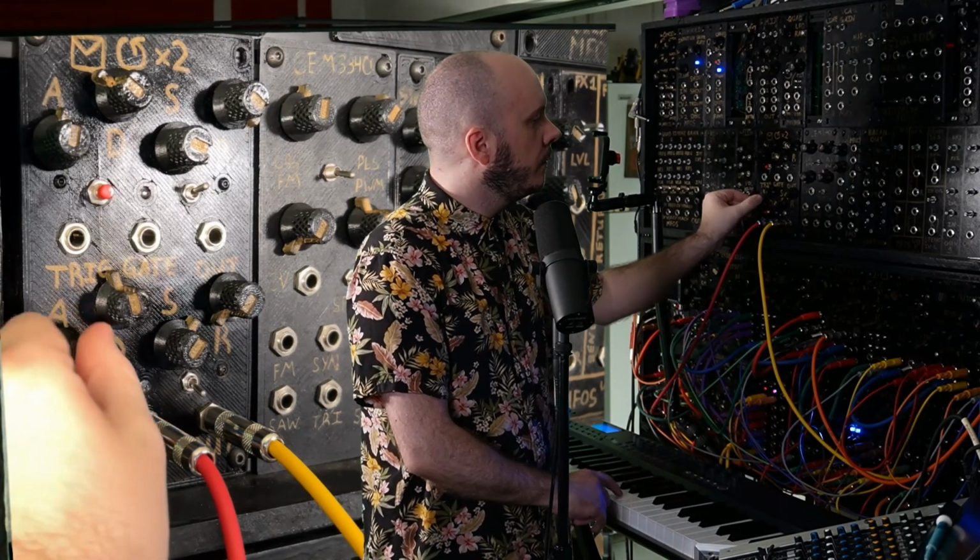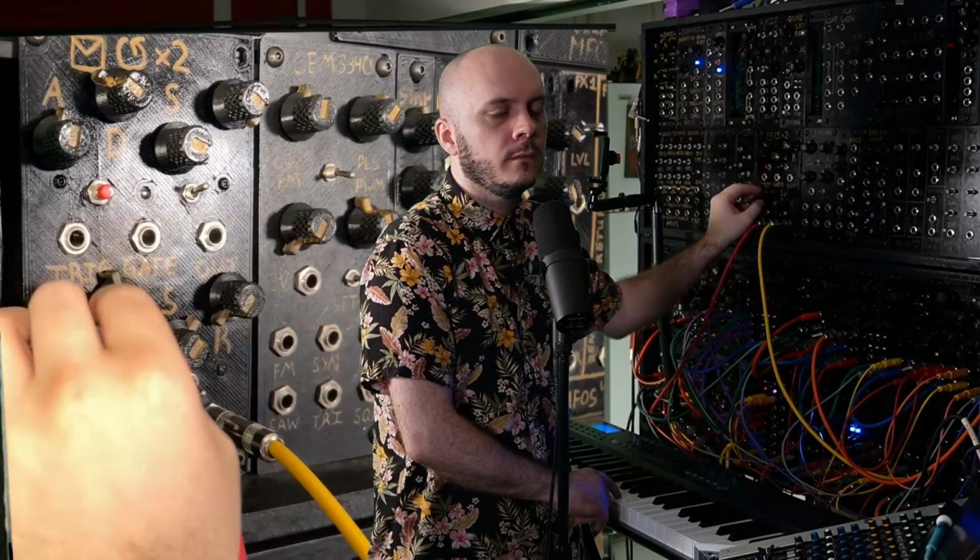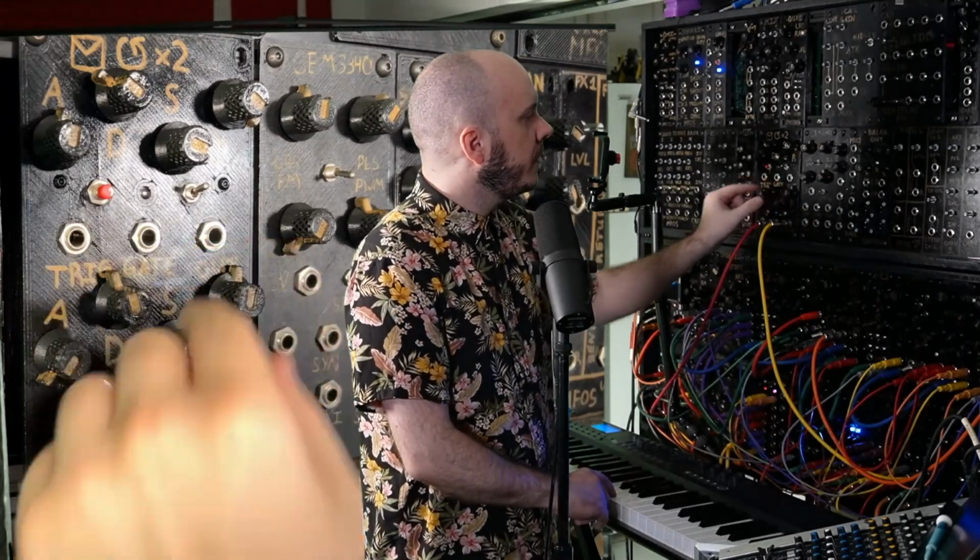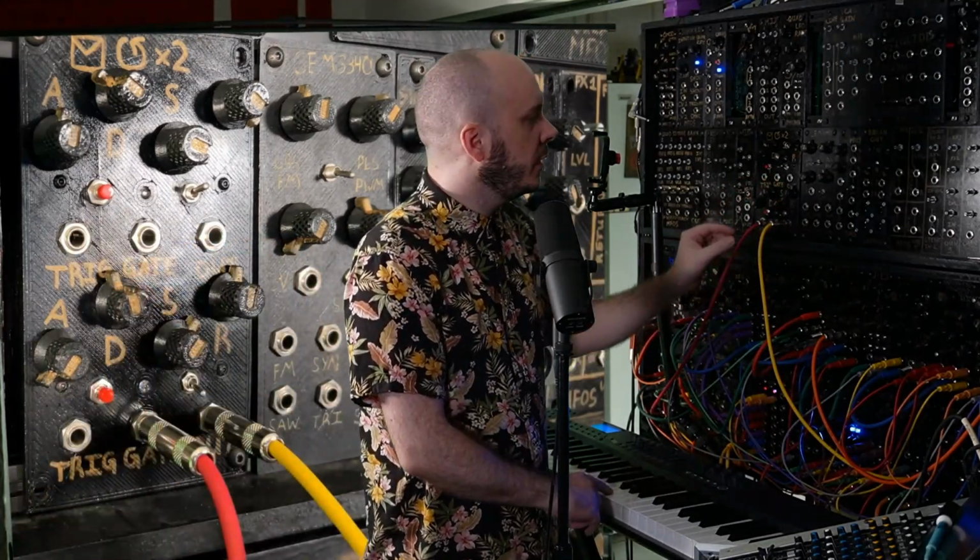Okay. Now the release is how quickly the noise dies after I let go of the key. Versus. So, next to these knobs in the middle, you might be wondering what they do.